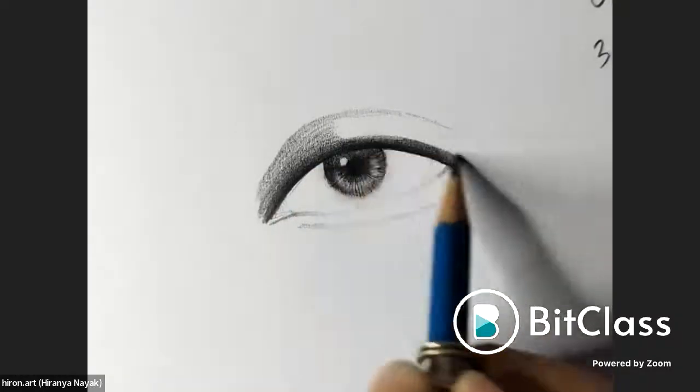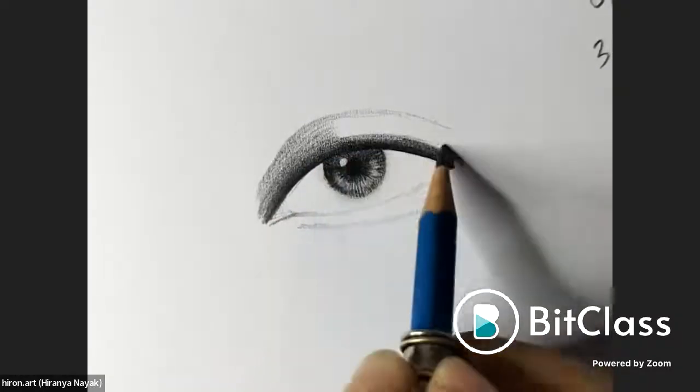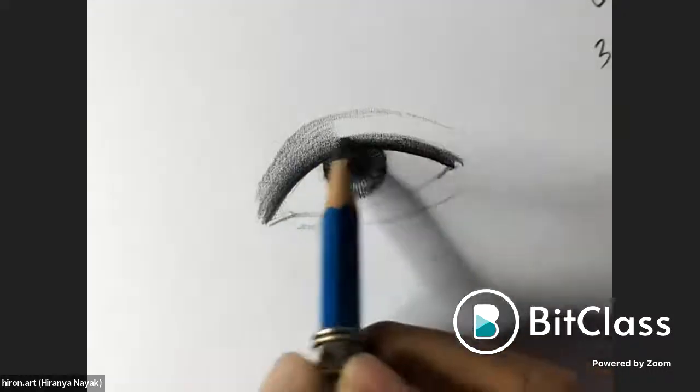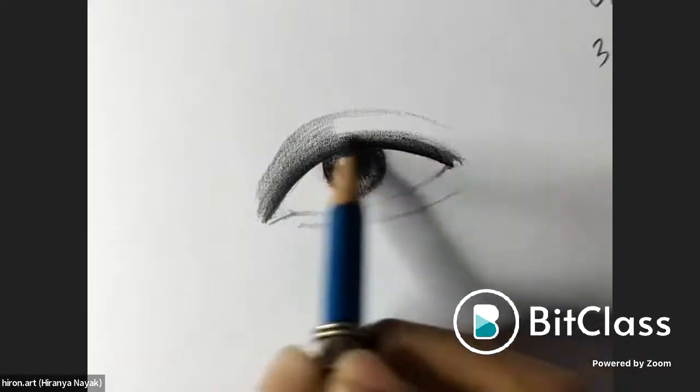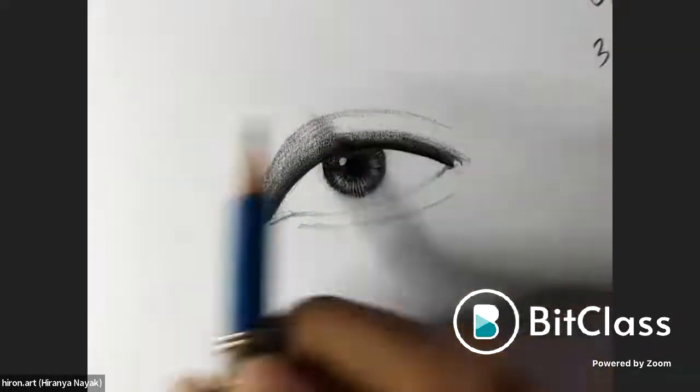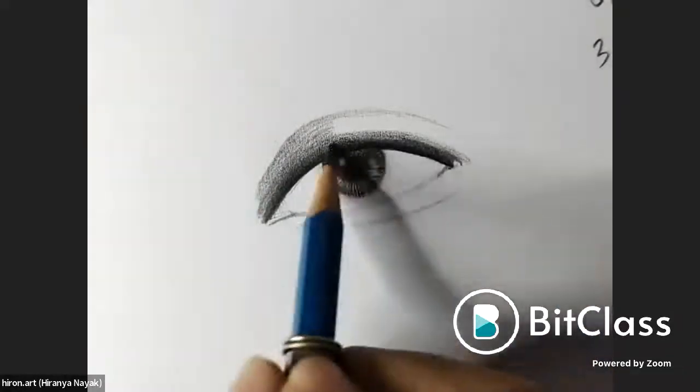This is called the upper lid, and I have to do the same here. See how gently I'm drawing, how smoothly I'm trying to cover it this way. Don't just rush it. Go with the proper technique. This is called the contour lining.